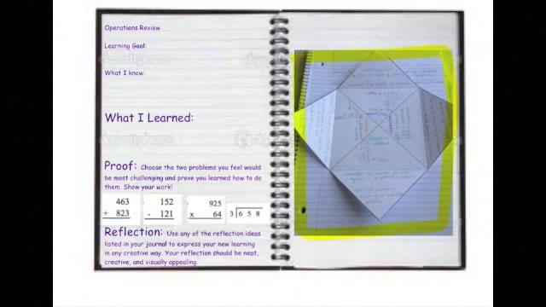On the left-hand side at this point, what you do want to fill in is the what I learned section. So was anything a refresher? Did you learn some new vocabulary? Please try your best to fill in that part of your left-hand side notebook. After that, you can complete the proof activity. It says choose the 2 problems you feel would be most challenging and prove you learned how to do them. Show your work. So in your notebook, you're going to choose 2 of these 4 problems to complete to show me that you learned what you were supposed to learn today.